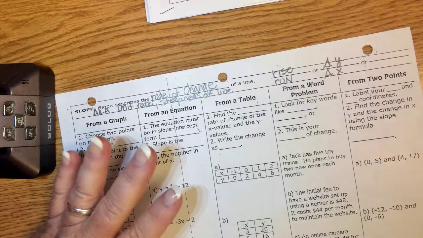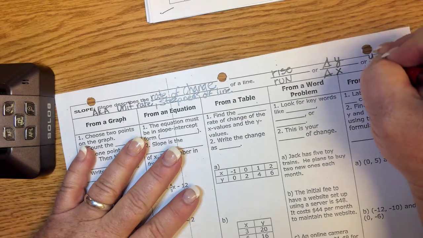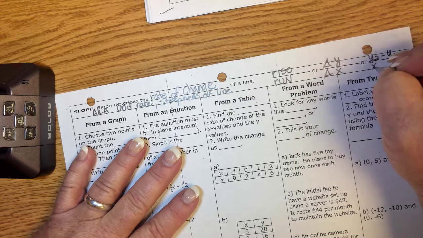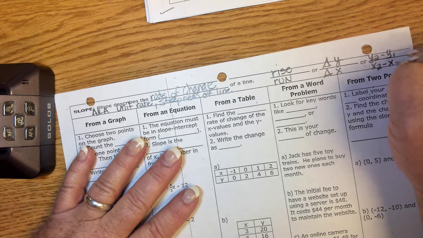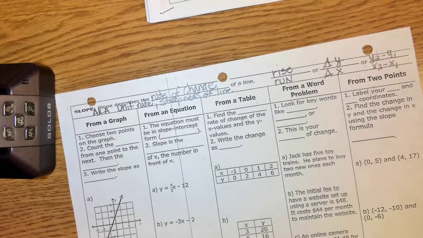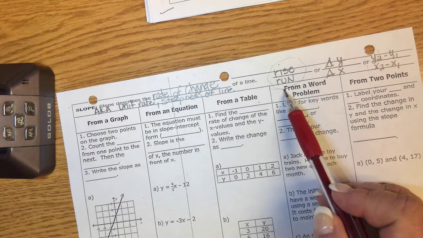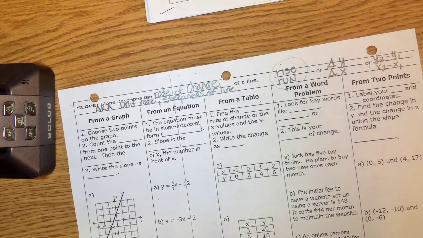From 2 points, you use y2 minus y1 over x2 minus x1, okay? And if you notice that formula, it says slope of a line, and that formula is on your chart, yes? Okay? All right. So if I had 2 points, you have an x and a y for each point, correct? So we'll get to there tomorrow. We're going to really specifically talk about this rise over run today. And from an equation, it's a piece of cake.